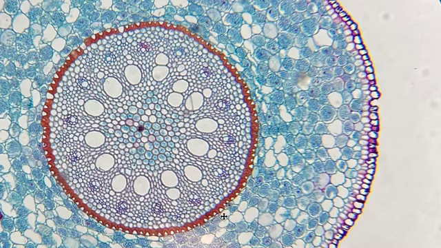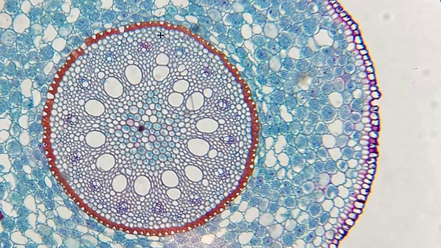One tissue layer I actually forgot to point out on the dicot root is the pericycle. The pericycle is the layer of living cells directly underneath the endodermis, so inside of the root. Now this layer matters both in smilax as well as ranunculus because that's the tissue layer from which all of the root hairs are going to arise. So it's quite important.